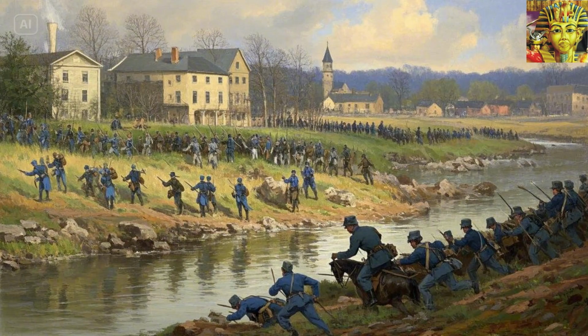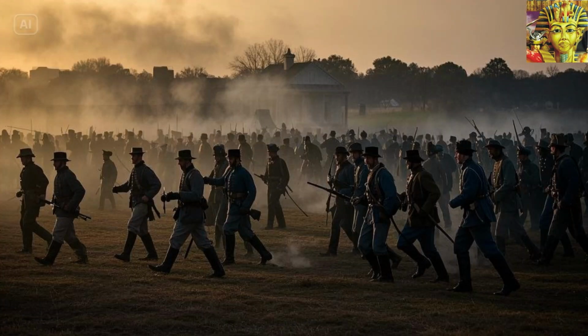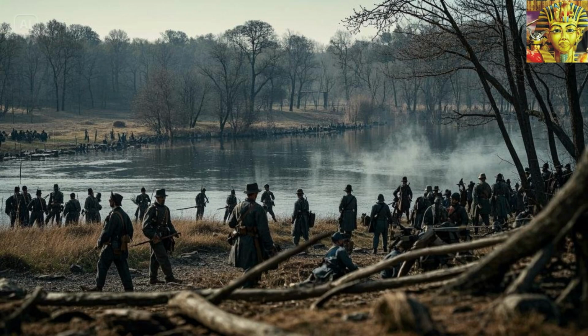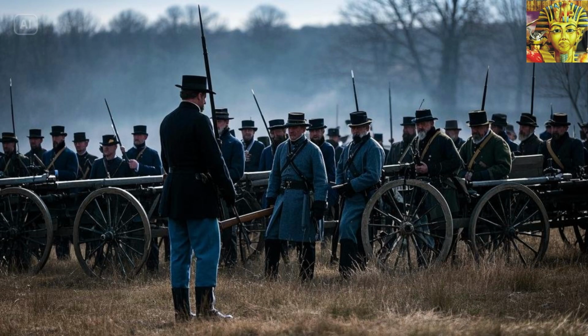The opposing forces. The Union Army of the Potomac. The Army of the Potomac was one of the largest and most well-equipped armies in the world at the time. Under Burnside's command, it consisted of several corps, each led by experienced officers. The Union forces were well supplied and had access to advanced weaponry, including rifled muskets and artillery.